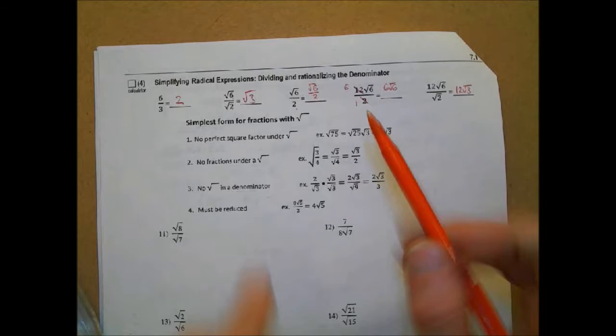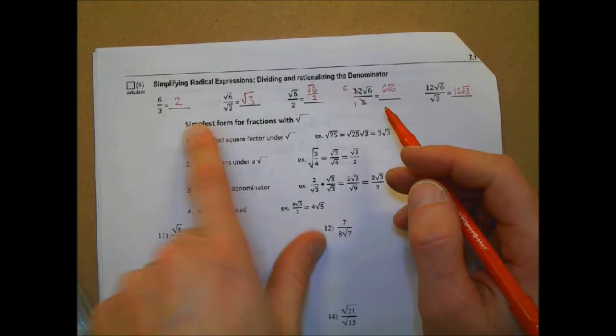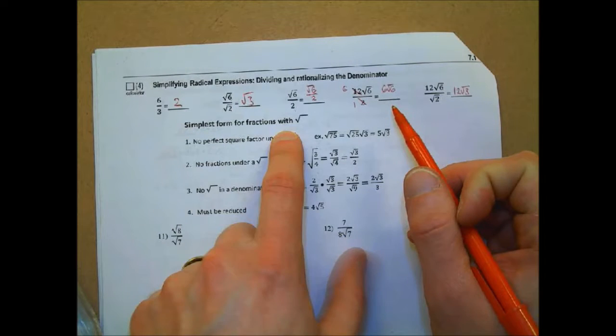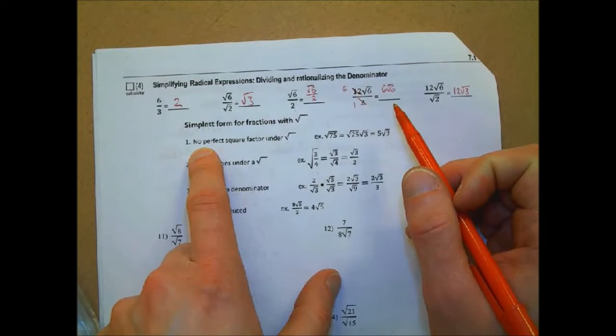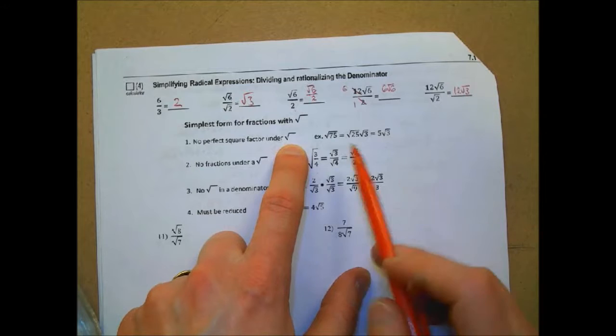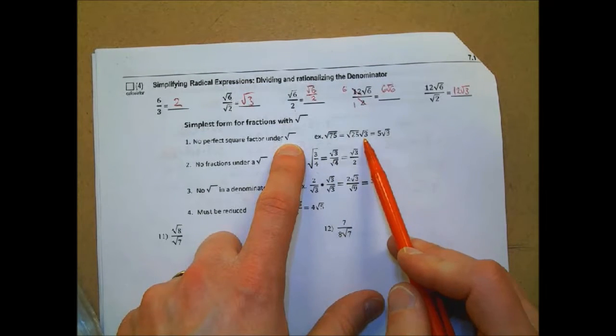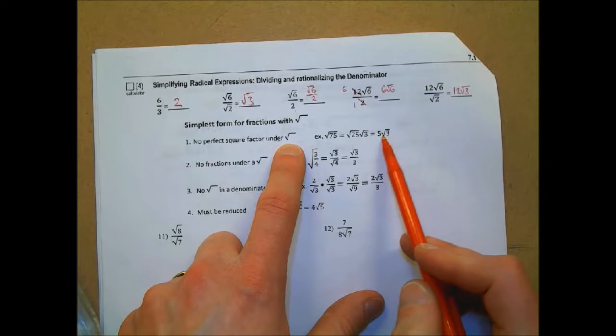When we simplify fractions with square roots, what are some rules for simplifying square roots? So obviously we don't want any perfect squares underneath the square root, right? So if we have root 75, that's not simplified because we can break that up into 25 and 3 and make it 5 root 3. That is simplified, right? There are no more perfect squares to divide 3.